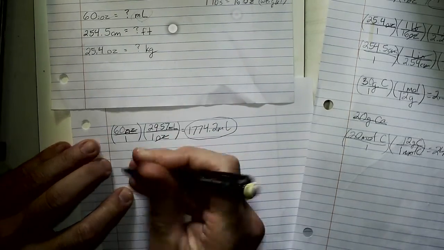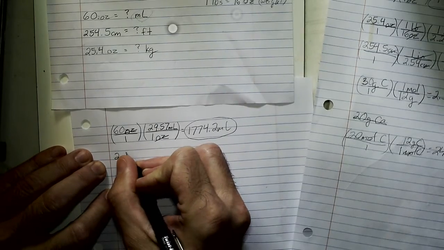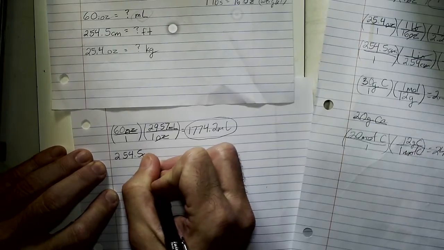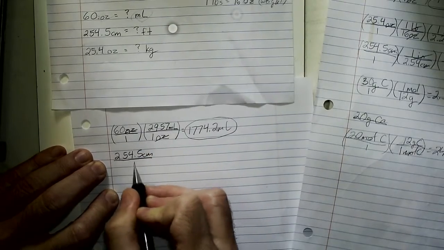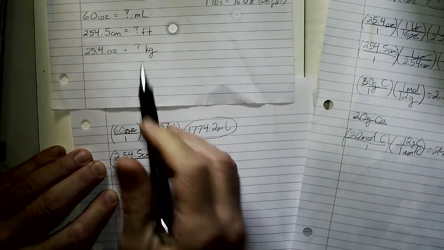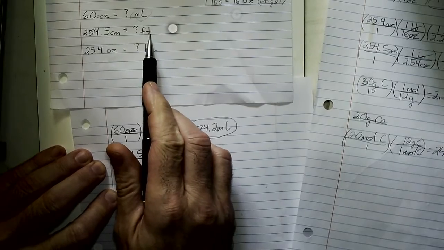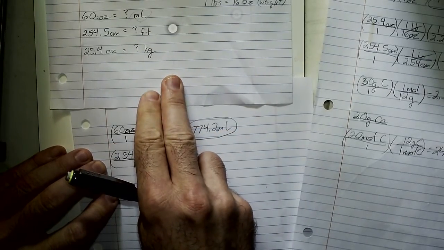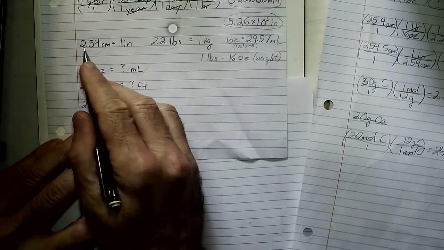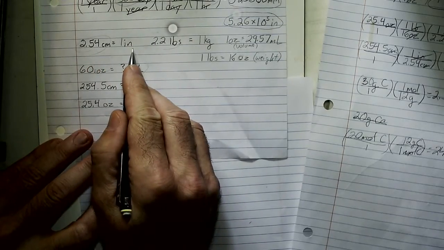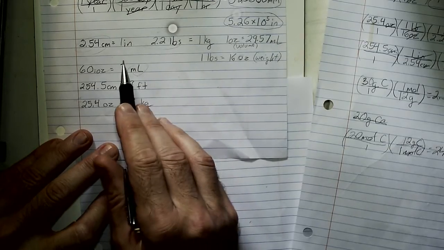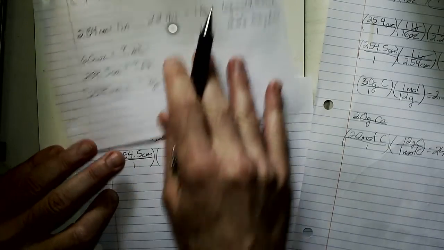So here's the next one. 254.5 centimeters. Put that over 1, and I need to keep the feet in mind. Okay, so I'm going to convert. The only conversion I have is 2.54 centimeters equals 1 inch. But I need to get to feet. Well, hopefully you know that there's 12 inches in a foot.